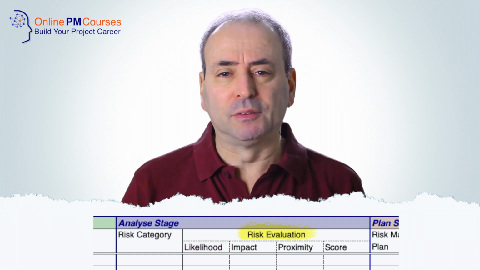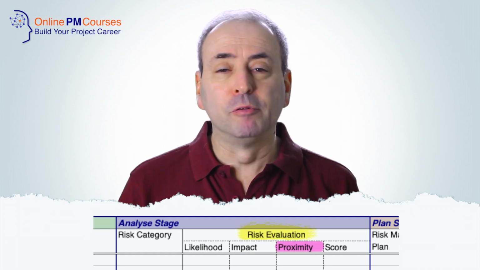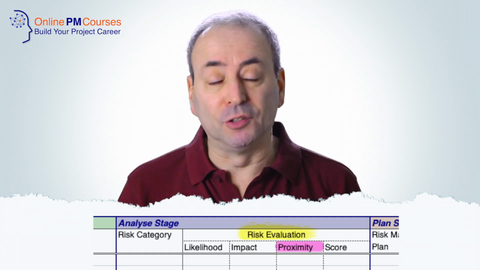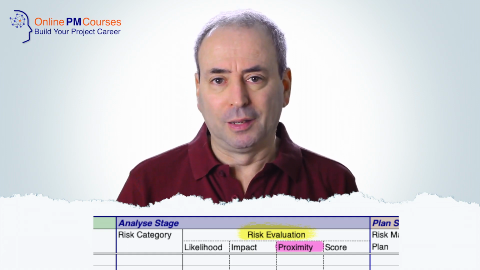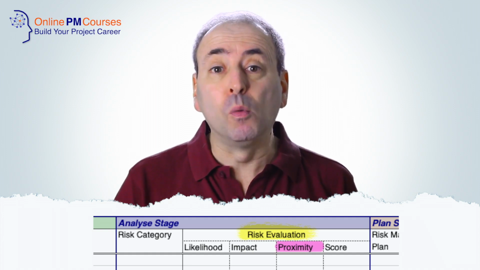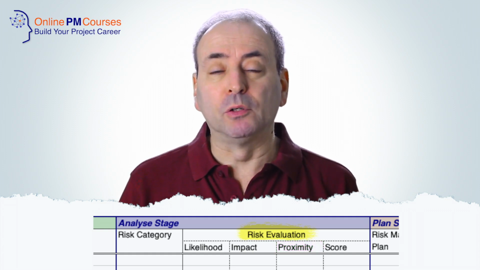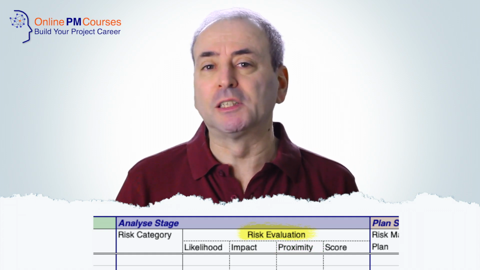And you may want to have some sort of proximity measure to recognise that a risk that could happen in the very near future, tomorrow or the day after, is one we're going to give more attention to than one that will happen in the far distant future, in a year or 2 years' time. And you may want a field with some form of consolidated risk score.